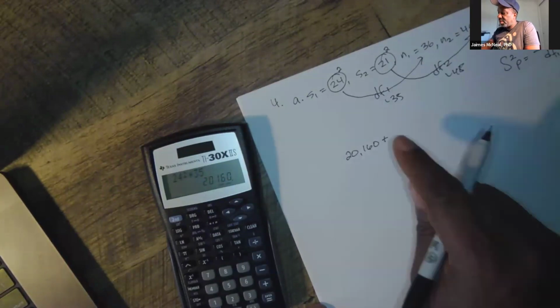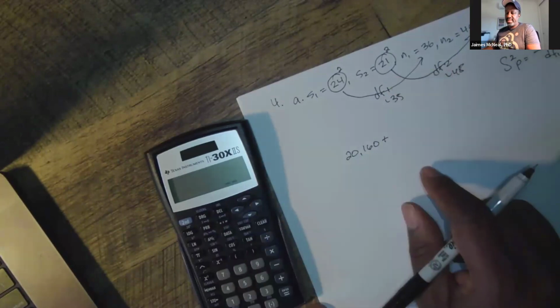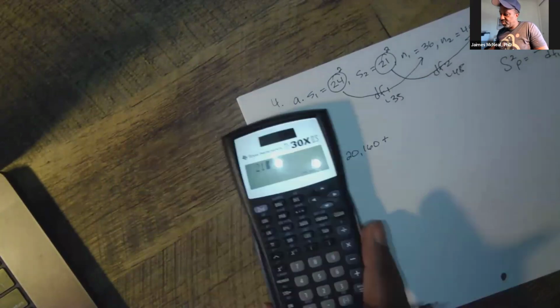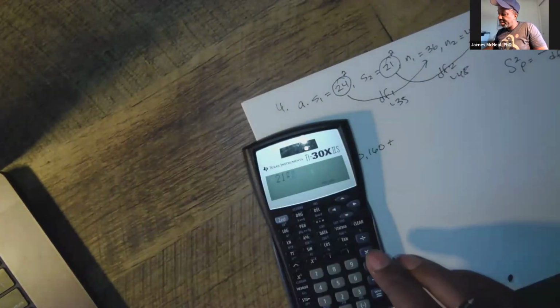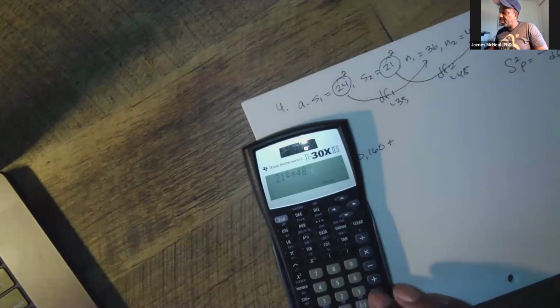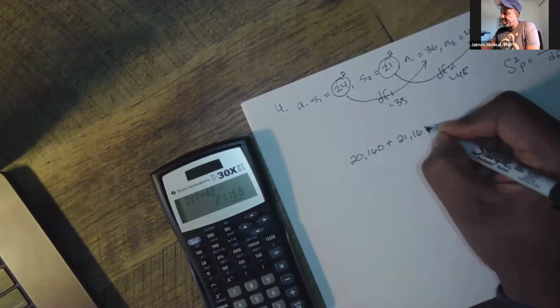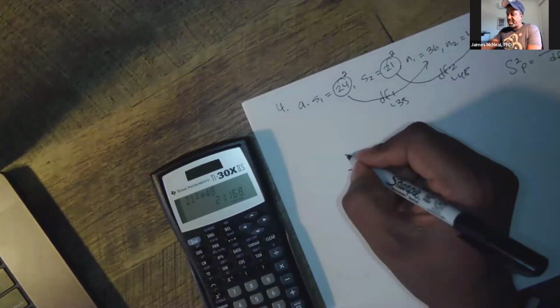Now we need the sum of squares for the second sample. That's 21 squared times not 49, but 48. That gives us 21,168.